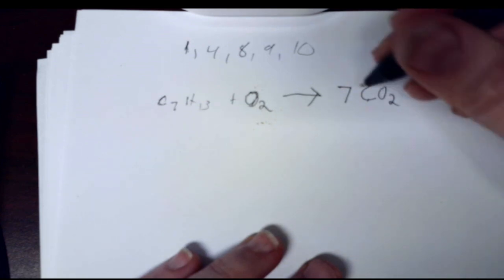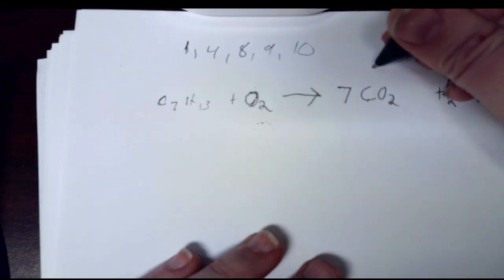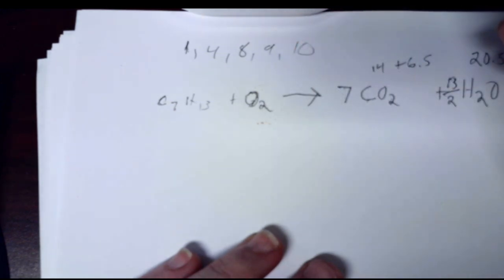And so how many oxygens would that need? 4 times 7 is 14, plus another 6.5. That's going to put us somewhere like 20.5 oxygens. Well, to get 20.5, you're going to need something like 10 of those guys would get you 20, and so 10.25.